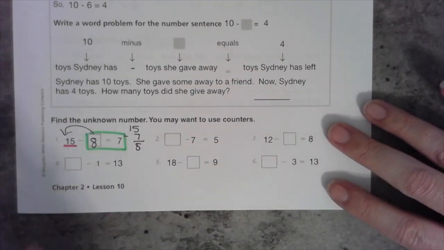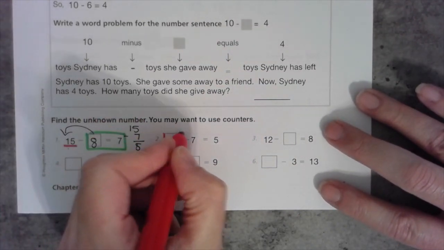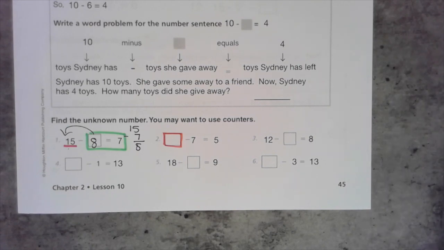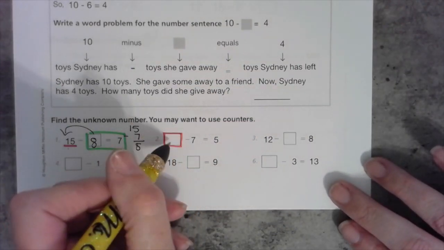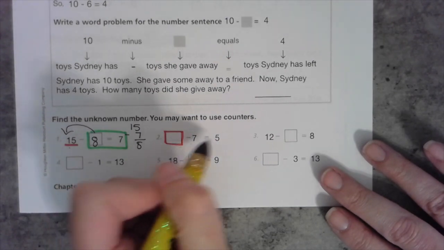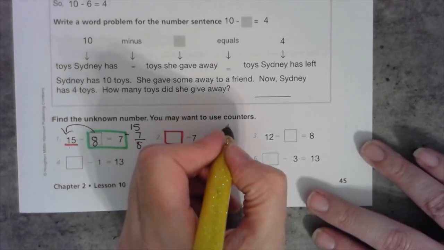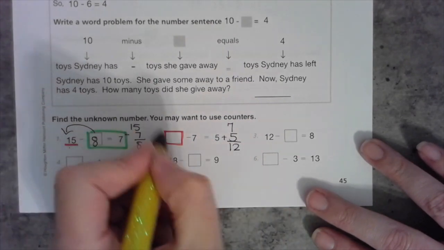Uh-oh, we don't know the big number. It's a mystery. But we know both small numbers. How can we use the relationship between these to find the answer there? I'm going to have to put them together, right? I'm going to have to do an addition sentence. 7 plus 5 equals 12.